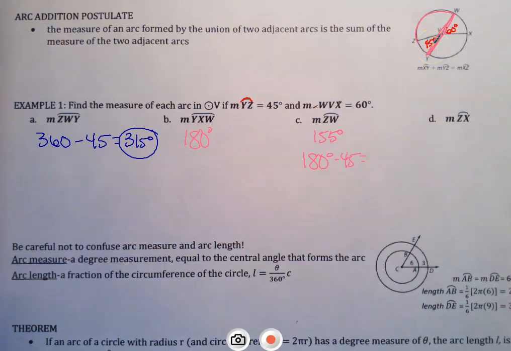Good. But 180 minus 45 is not 150. 135. Oh, he said 135? Okay. I'm sorry. I wrote 155. That's what I heard with this microphone on. My bad.